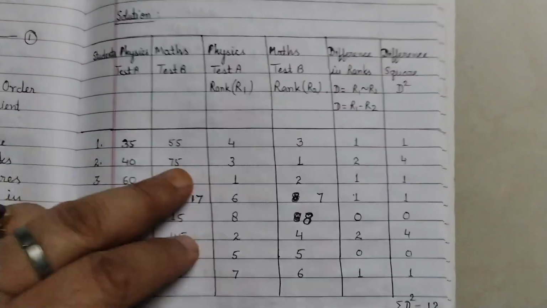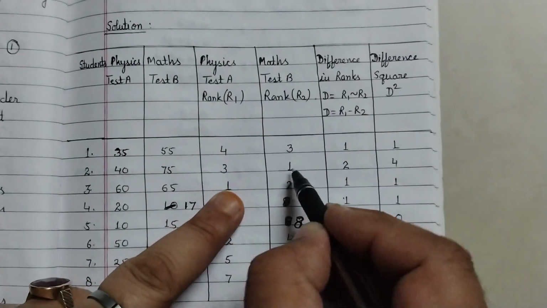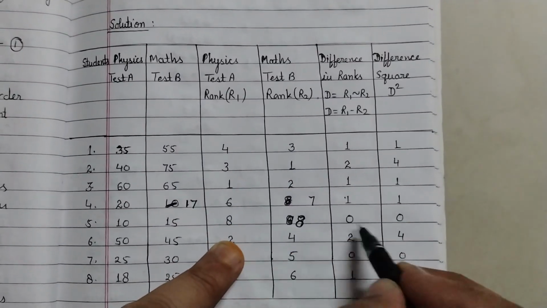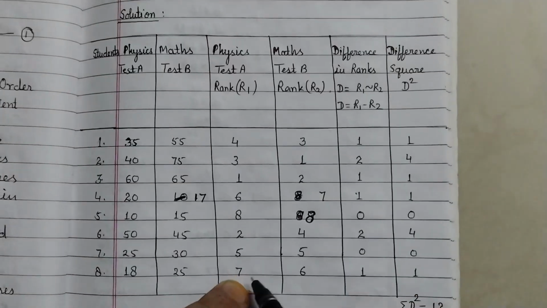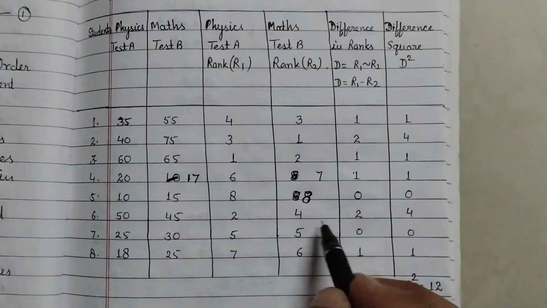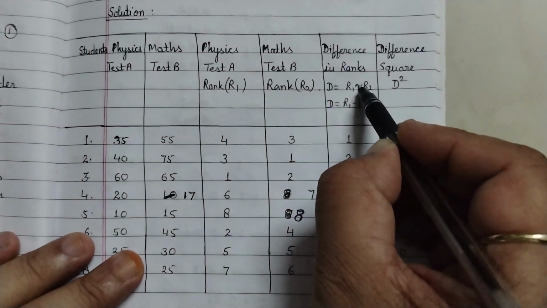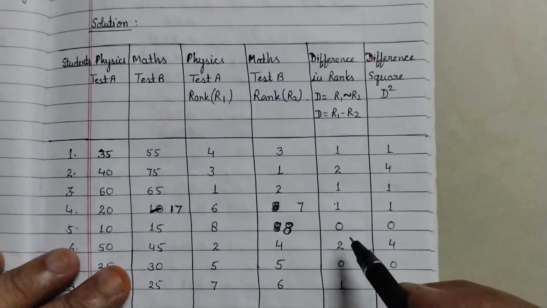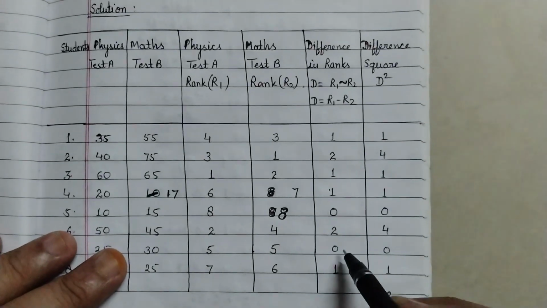Okay, now the next column is the difference in rank. 4 minus 3 is 1, 3 minus 1 is 2, 1 minus 2 is 1, 6 minus 7 is 1, 8 minus 8 is 0, 2 minus 4 is 2, 5 minus 5 is 0, 7 minus 6 is 1. Difference means, suppose in this case 2 minus 4 is minus 2. Whether you consider the sign of this difference does not matter. All differences are taken by subtraction, but the negative sign is not taken.